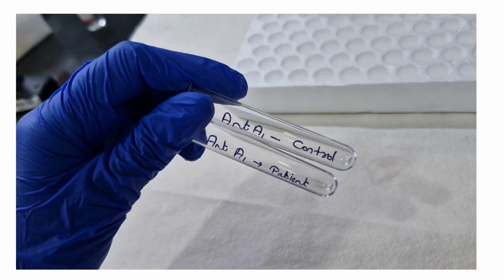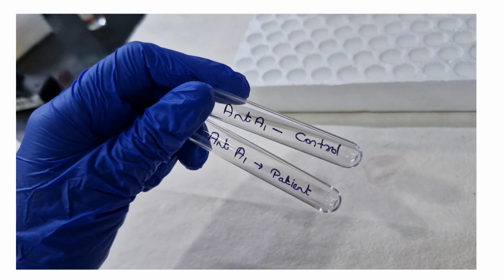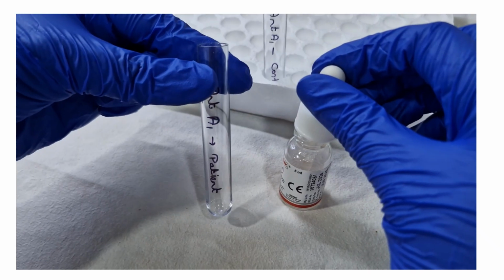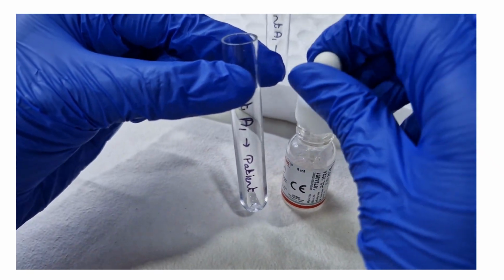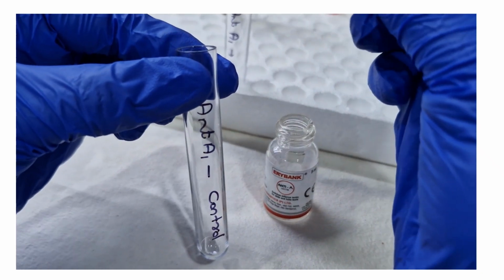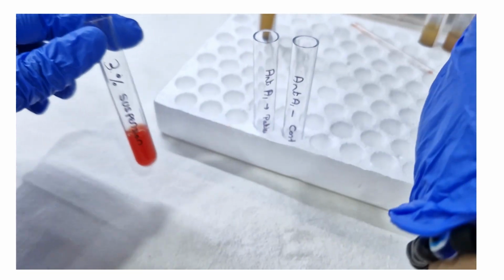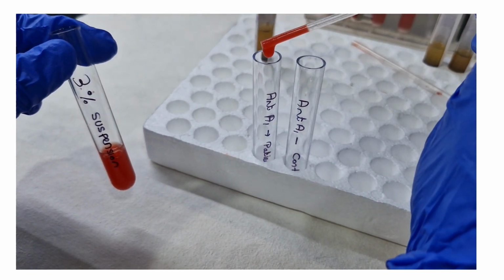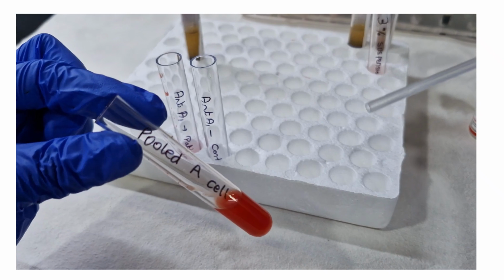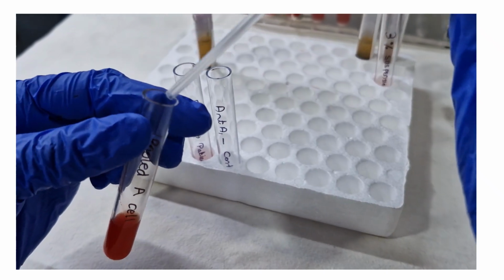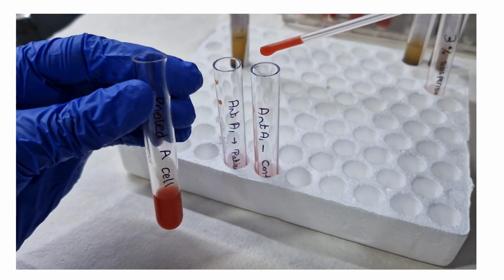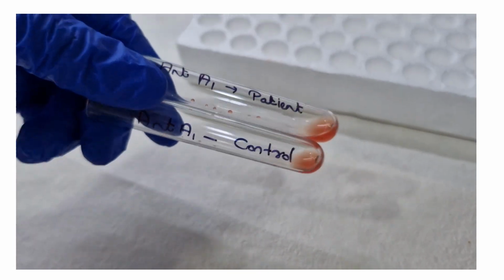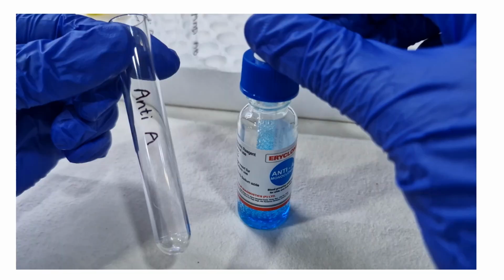Additionally, we have taken 2 tubes labeled anti-A1 patient and anti-A1 control. To both the tubes, we will add 1 drop of anti-A1 lectin. In patient's tube, we add 1 drop of anti-A1 lectin and 3% red cell suspension of patient, whereas in control tube, we will add pooled A cells. Gently shake the tubes to mix the contents.